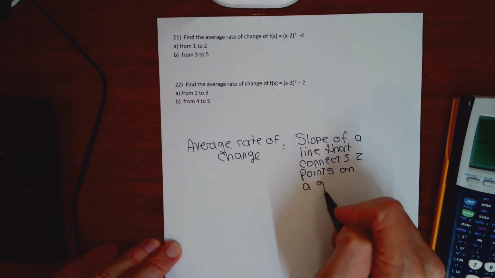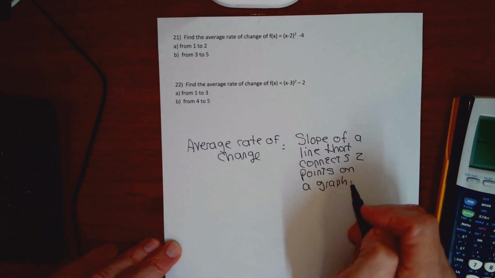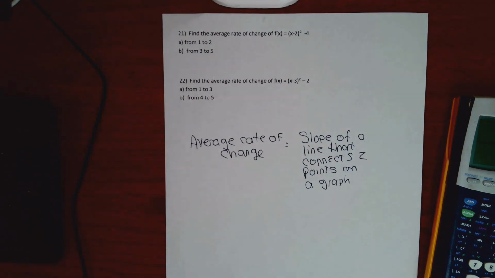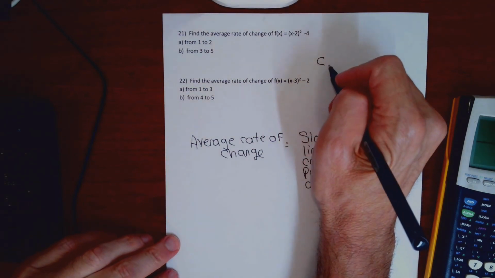Turns out that I don't need a graph to actually find an average rate of change, but I do need 2 points. So in each of the problems that we're about to do, 21, 22, 23, and 24, I need to create 2 points.